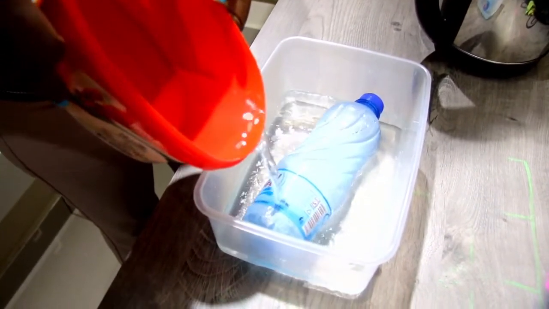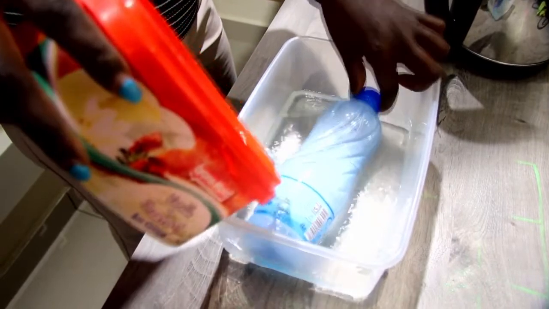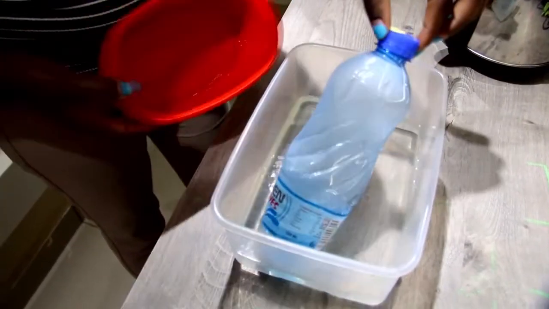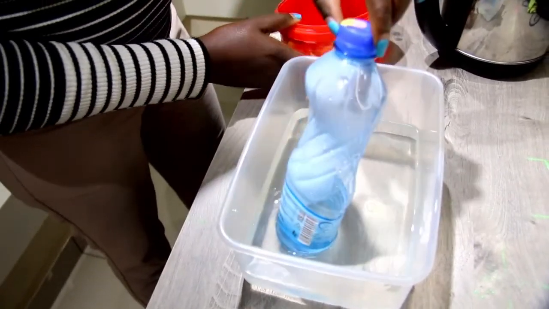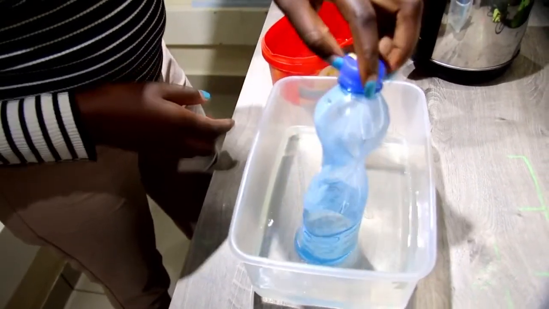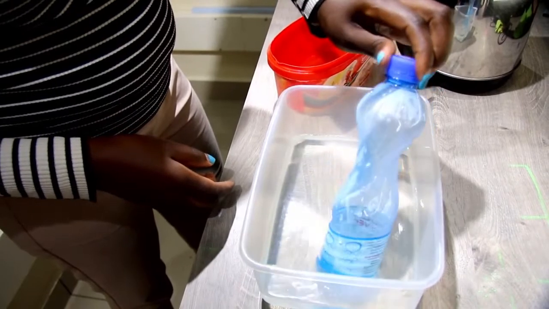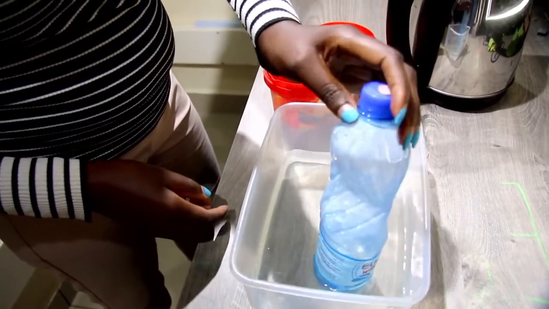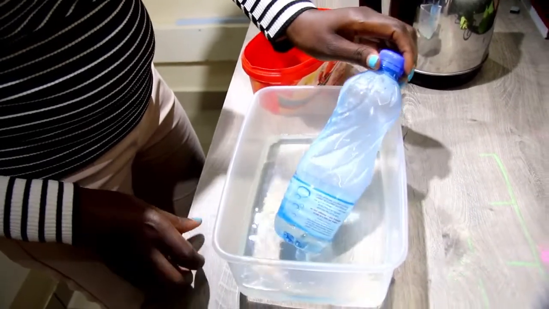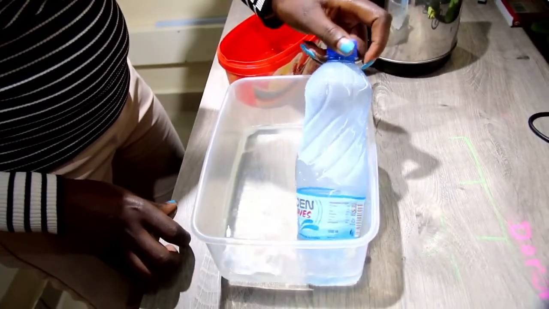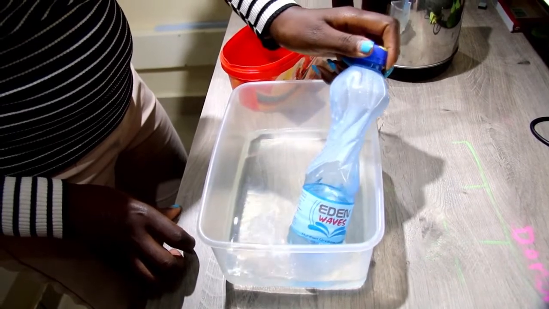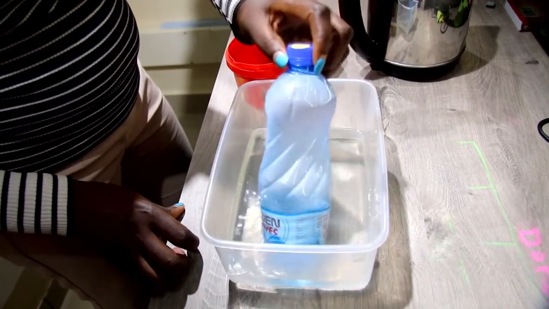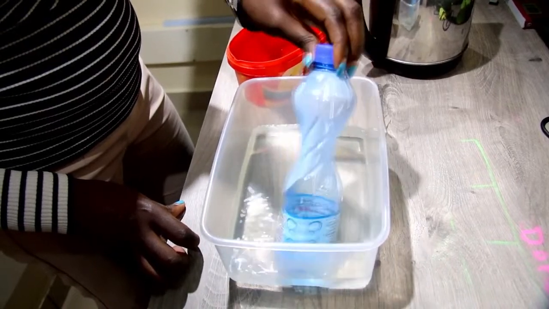So I hope you can see what is happening to the bottle. Okay, the bottle is getting crushed inwards. If we give it more time, it's going to lose its initial shape into a deformed bottle. So what is the science behind this, and how is atmospheric pressure responsible for this?